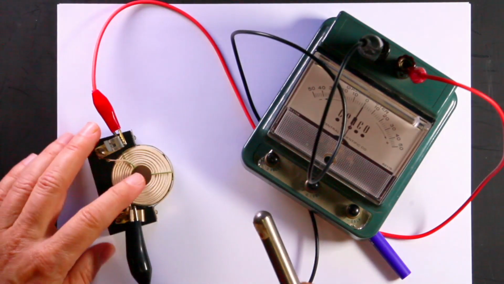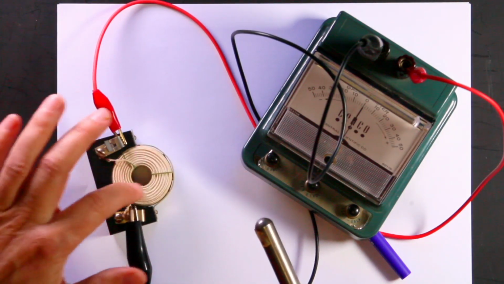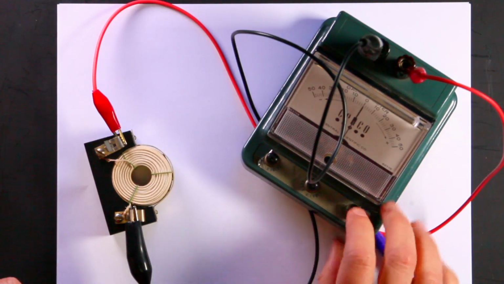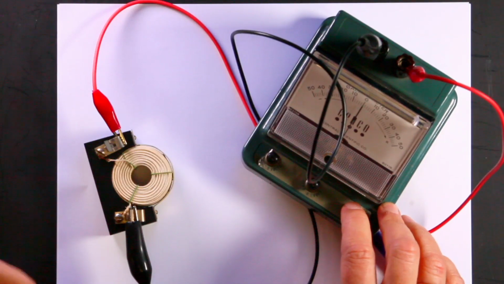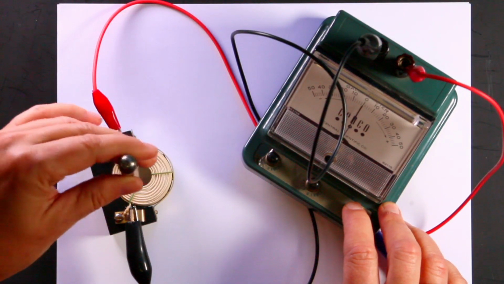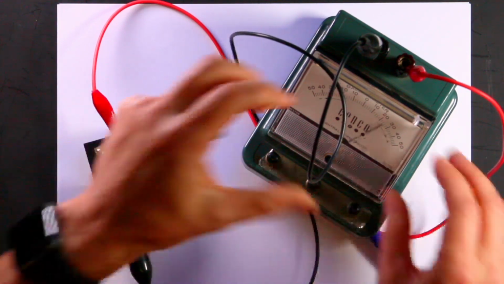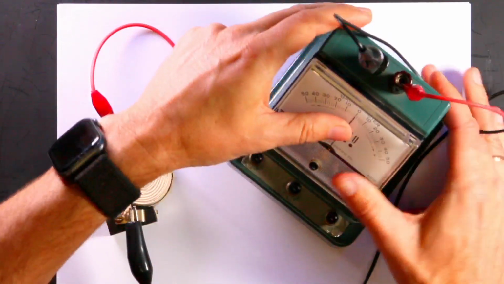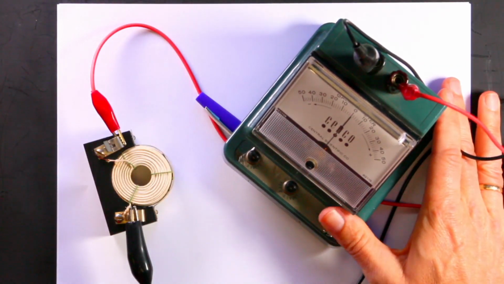Okay, so let's see what happens in this loop of wire when I put the magnet into the loop. So I'm going to hold down this button because that turns on the galvanometer, and then I'm going to do it. I think that's the north end. Let's just assume it is. Okay, let's put this like this. There, maybe you can see better. Okay, ready? Watch the needle.